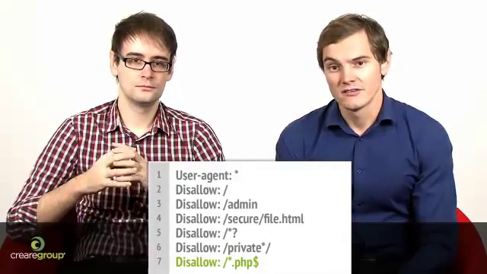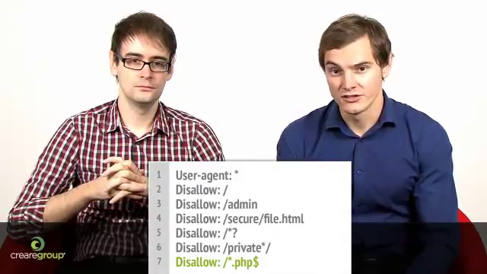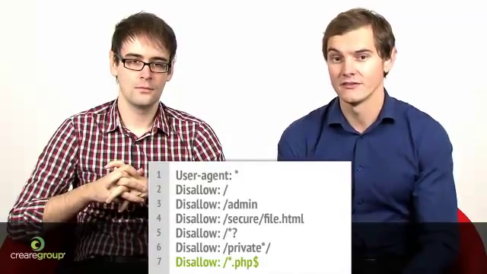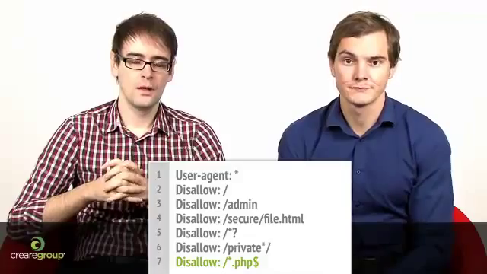The final pattern matching command is the ability to identify and restrict access to all files that end with a specific extension. On line 7, you'll see how this single, short command will instruct the search engine bots and spiders not to crawl and ideally cache any pages that contain the .php extension. So after your initial /, use the asterisk, followed by a full stop, and then the extension.